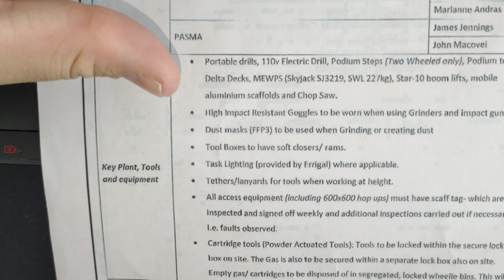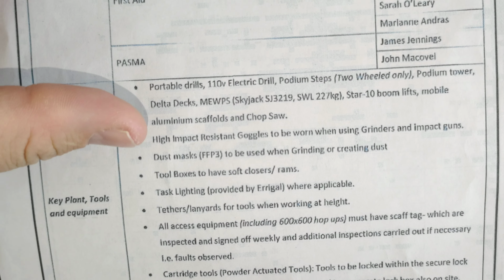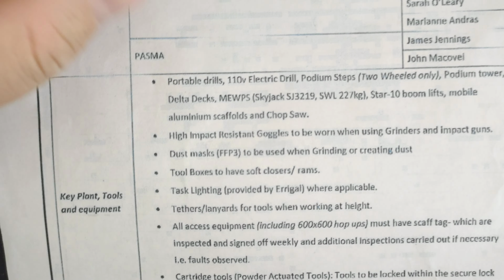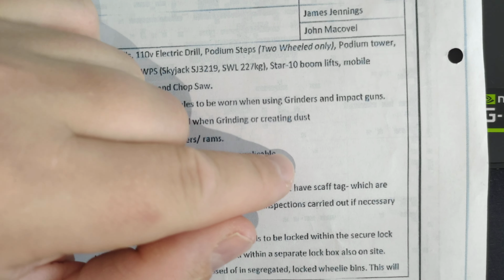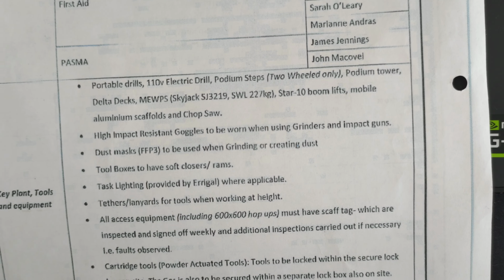Second one, high impact resistant goggles to be worn when using grinders and impact guns. Yeah, this is a must. For example, if you're using the grinders or just the circular saw, you must also use the high impact resistant goggles. Well, if you look at all my videos, you can see that most of the time I'm walking, and walking is okay, but when I am working, I always wear high impact resistant goggles because it's safer than just the simple safety goggles, because they basically don't provide as much safety as impact resistant goggles.